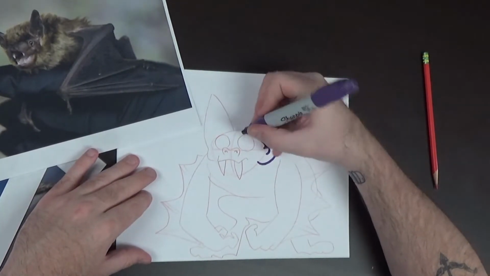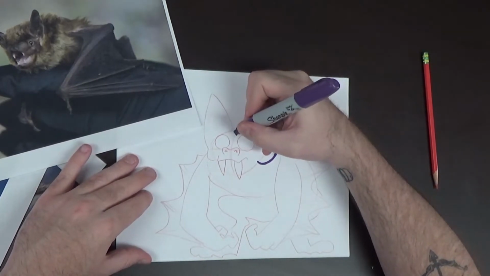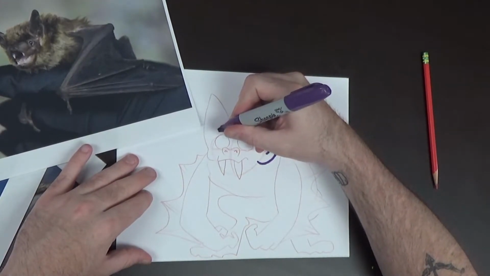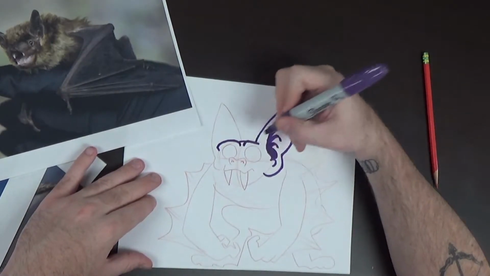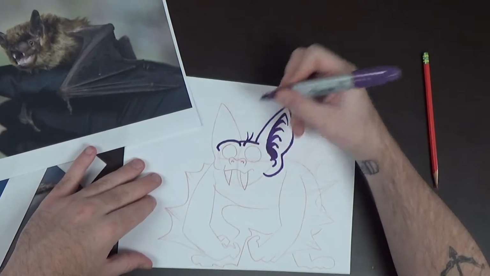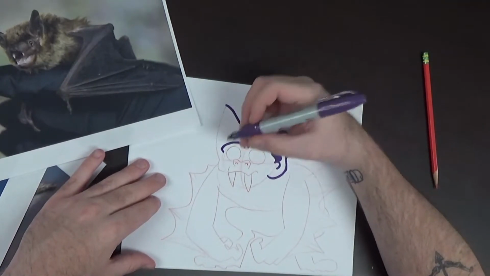Just to highlight the monstrousness of our vampire here, I'm going to give him a little bit of eyebrow action. Maybe he's got some hair poking up.